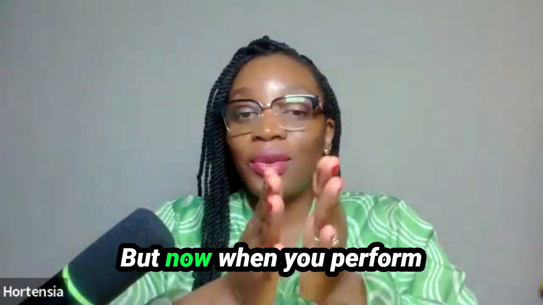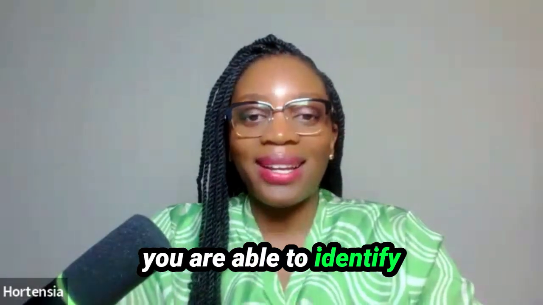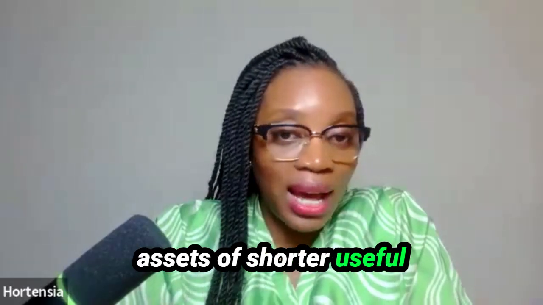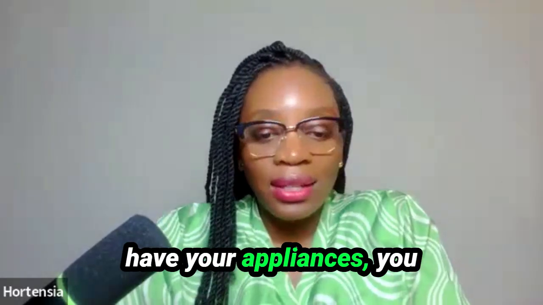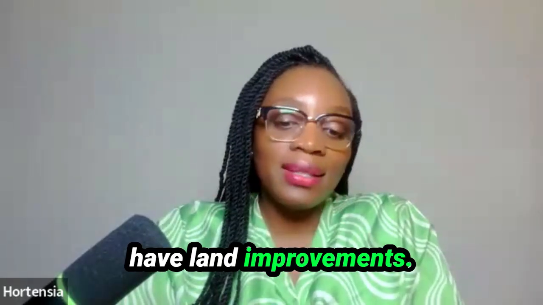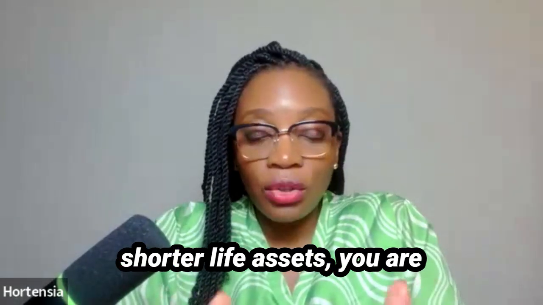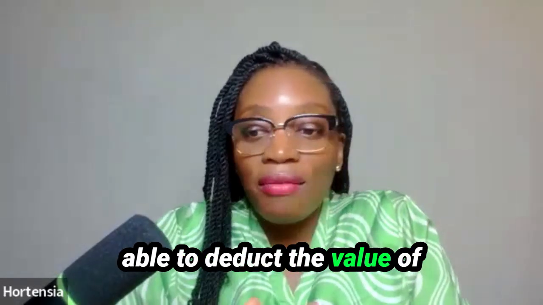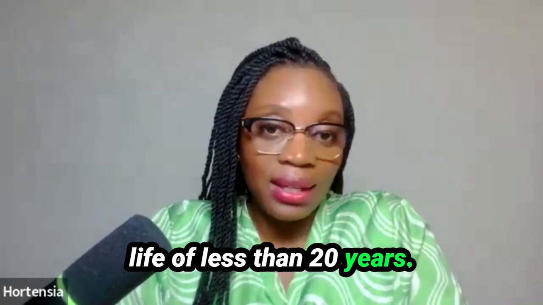But now, when you perform a cost segregation study, you are able to identify assets of shorter useful lives. For instance, you have your appliances, you have land improvements. When you identify those shorter life assets, you are able to deduct the value of all the assets with a useful life less than 20 years.